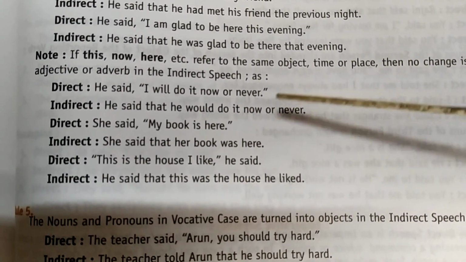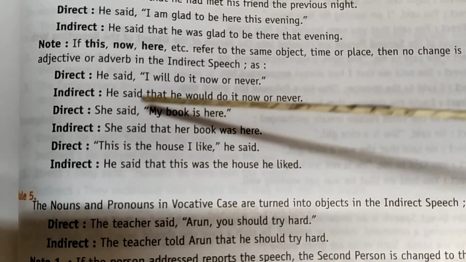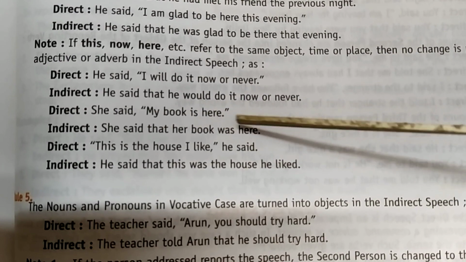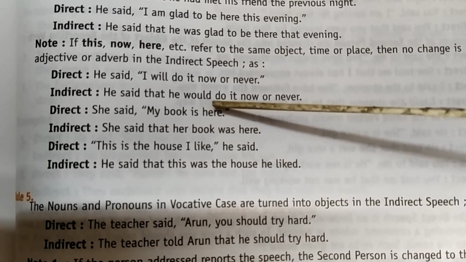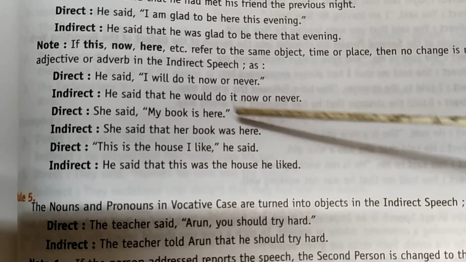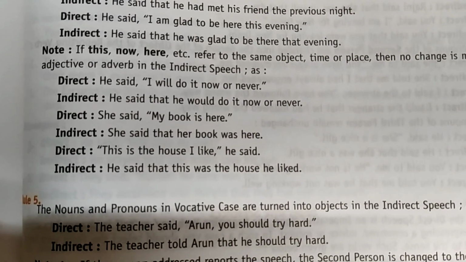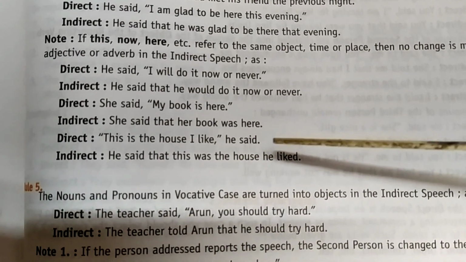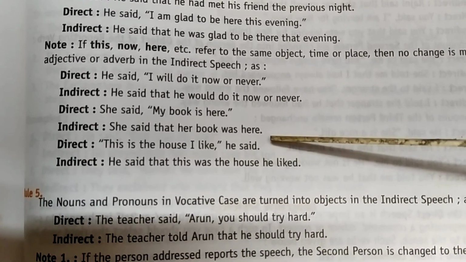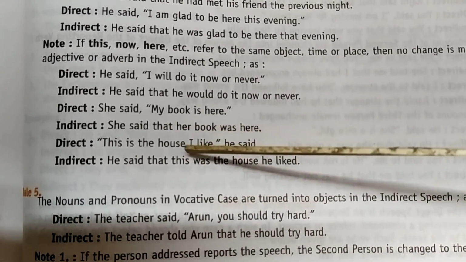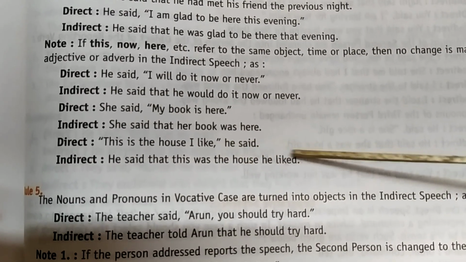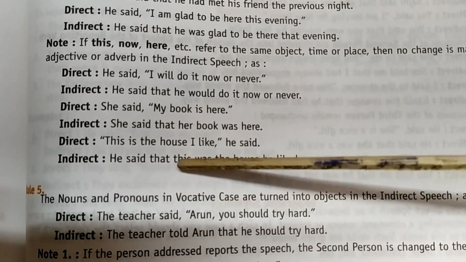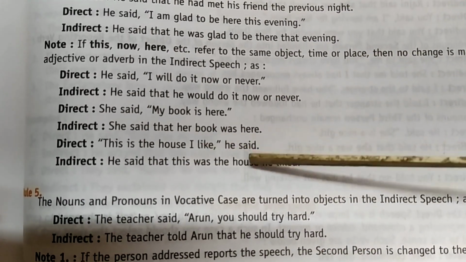She said my book is here. She said that her book was here. The word here is expressing same object. Third one, this is the house I like, he said. He said that this was the house he liked. So here the word this is referring to the same object, this.